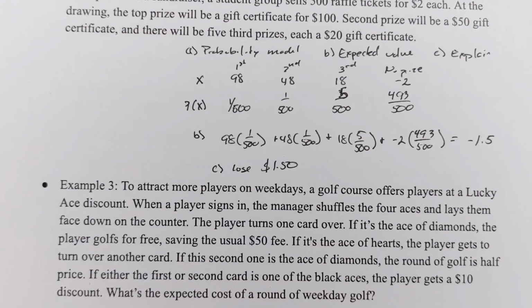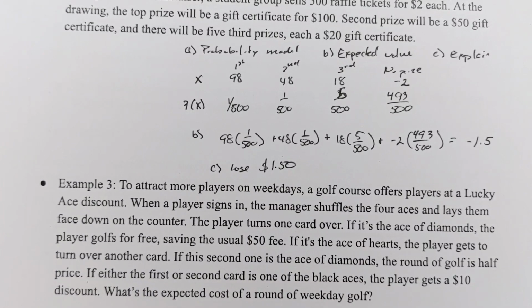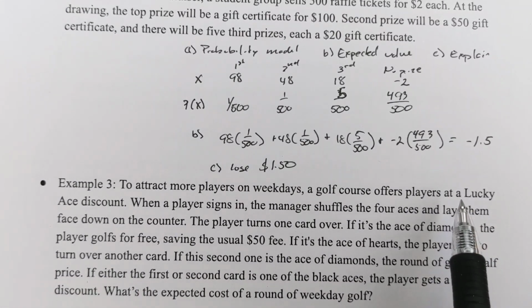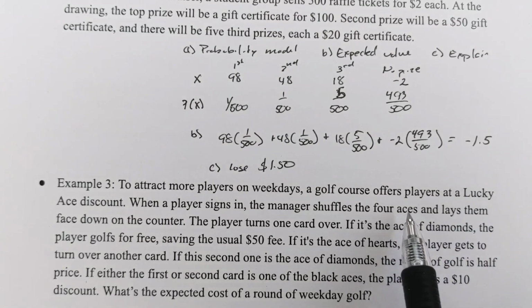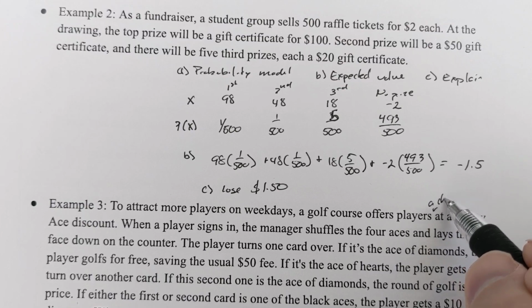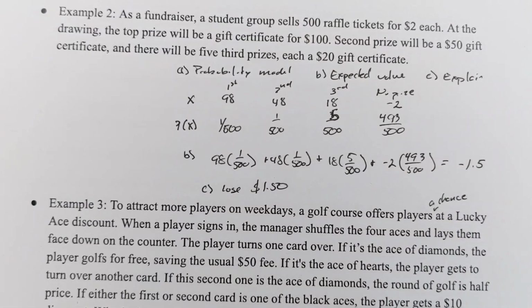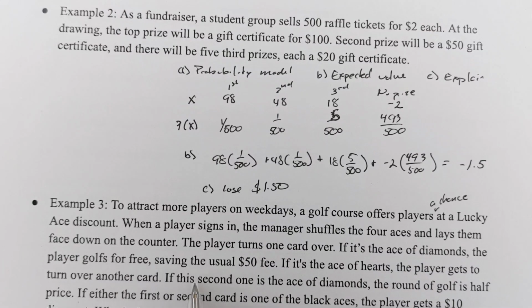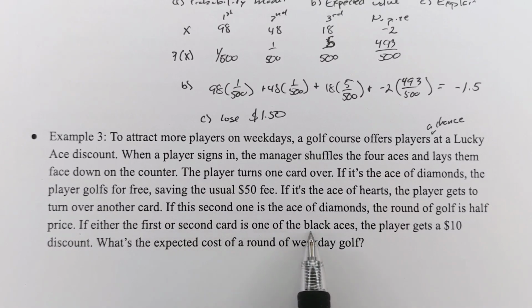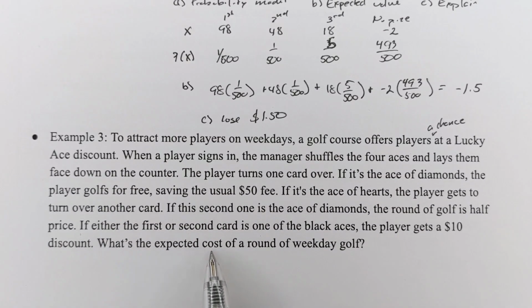Okay, example 3. To attract more players on weekends, the golf course offers players a chance at a lucky ace discount. When players sign in, the manager shuffles the 4 aces and lays them face down on the counter. The player turns over 1 card. If it's the ace of diamonds, the player golfs for free, saving the usual $50 fee. If it's the ace of hearts, the player gets to turn over another card. If the second is the ace of diamonds, the round of golf is half price. If either the first or second card is one of the black aces, the player gets a $10 discount. What is the cost of a round of weekday golf?